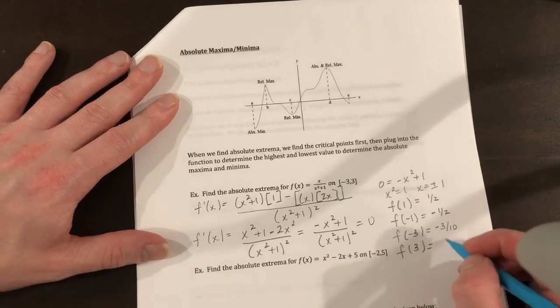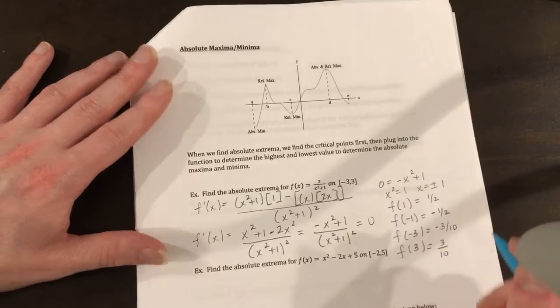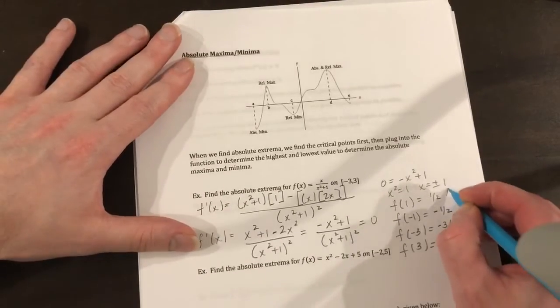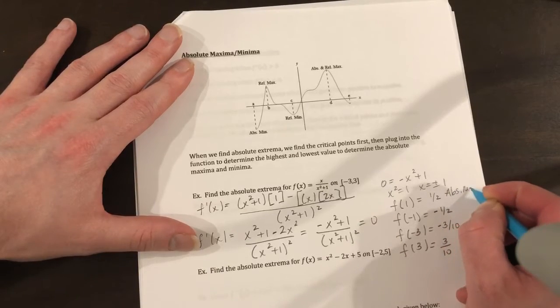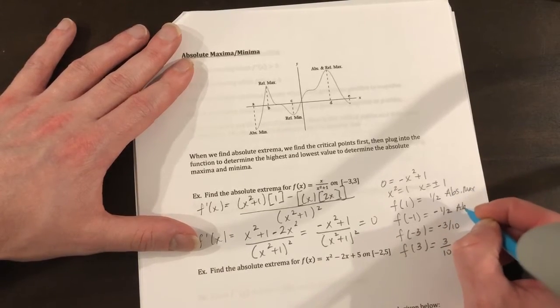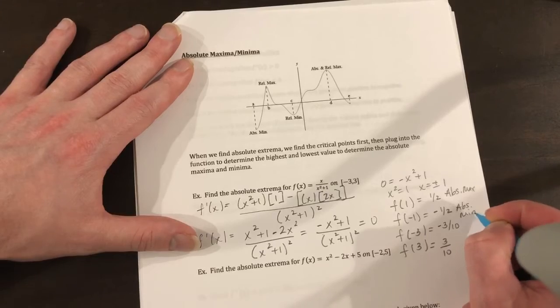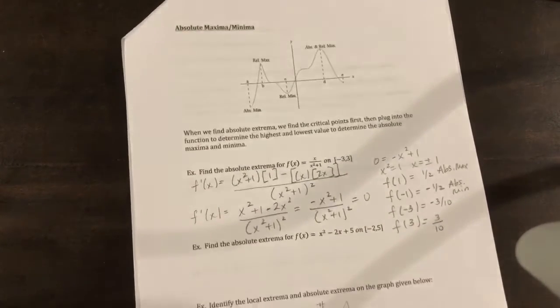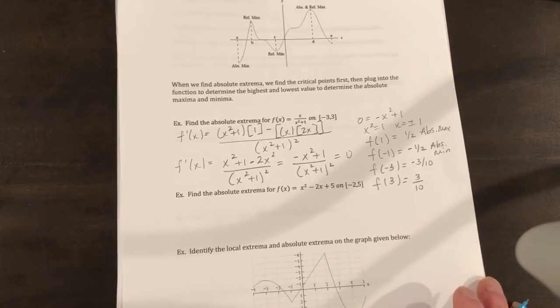And I'll plug in a 3, you should get 3/10. Okay, so 1/2 is 5/10. So this is going to be your absolute max. This is going to be your absolute min. That's how we do absolute max and min problems. Remember, if it says value, you're looking at a y value.